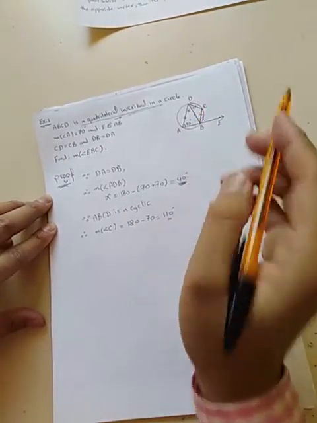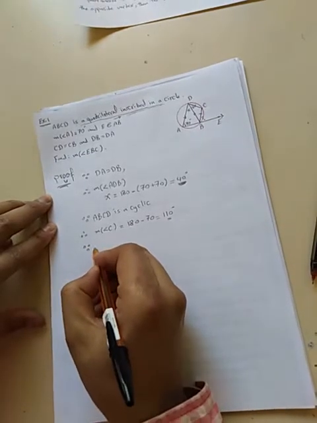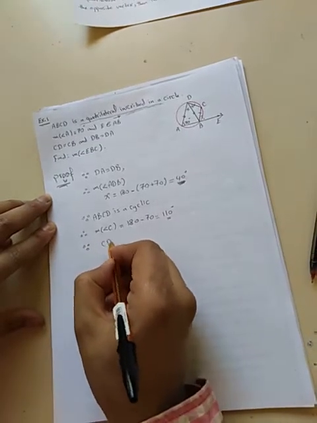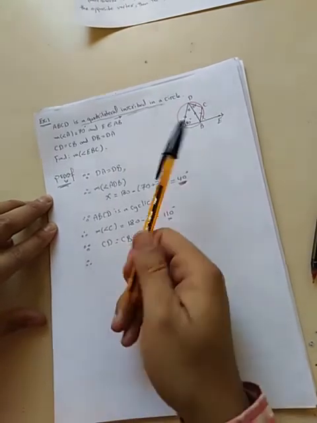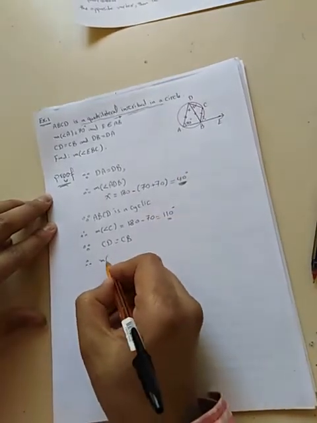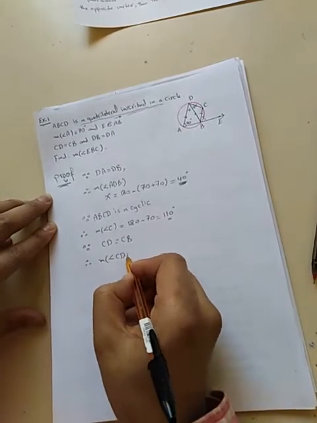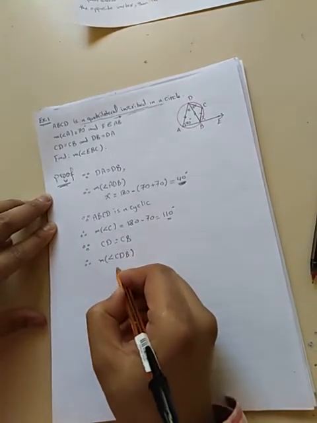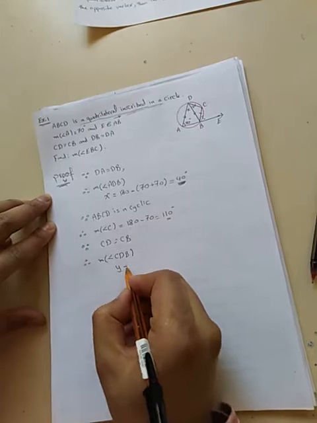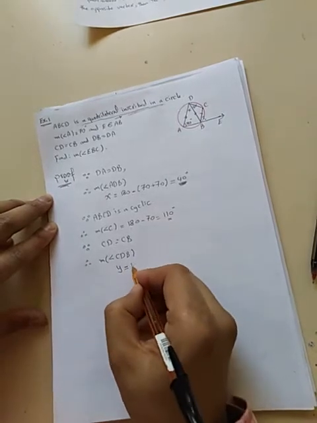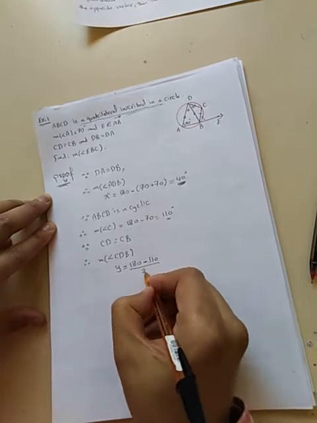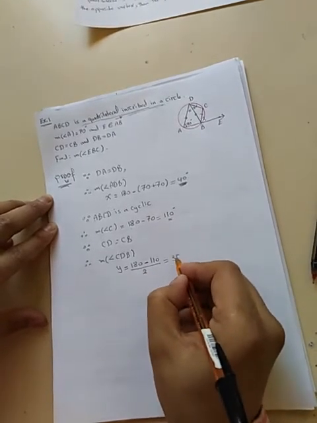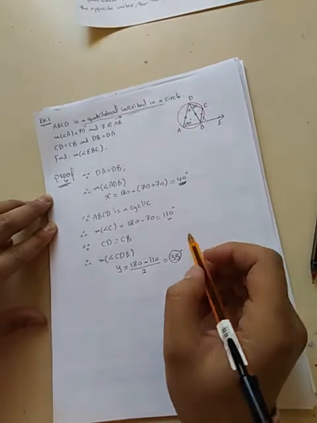Then measure C is 110. And since CD equals CB, therefore measure angle CDB, denoted by y as I said before, equals 180 minus 110 divided by 2. It will be 35 degrees.